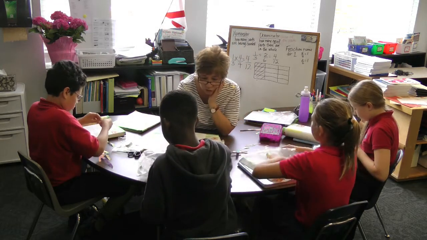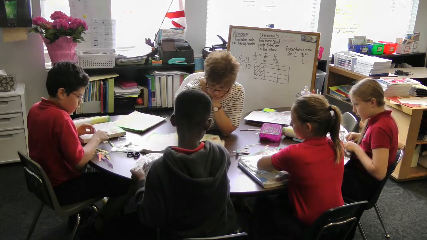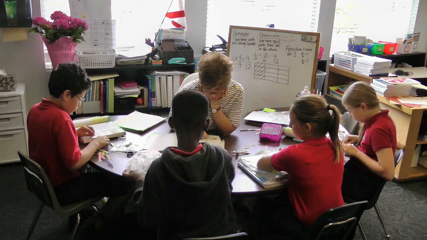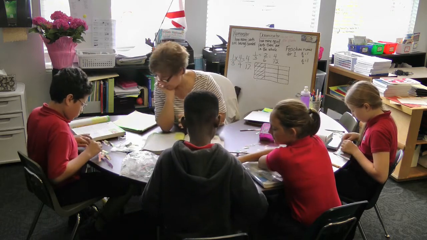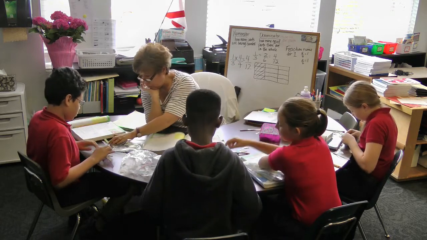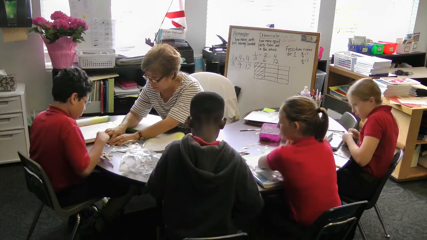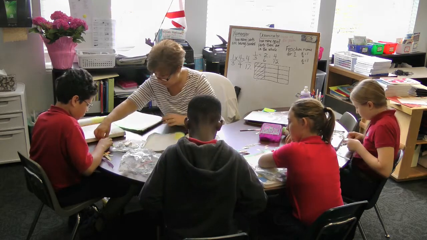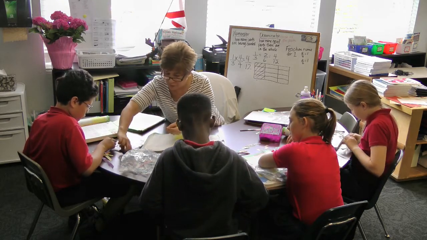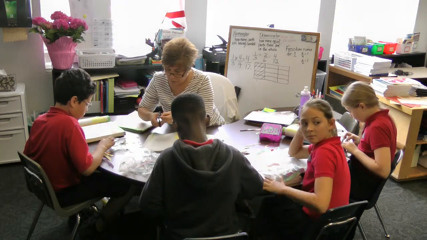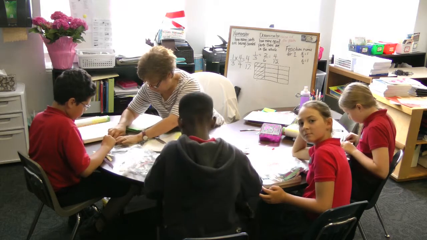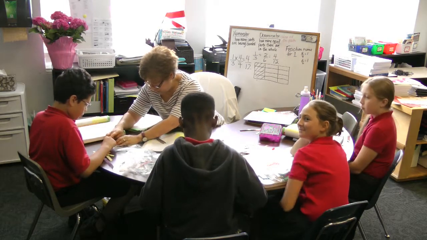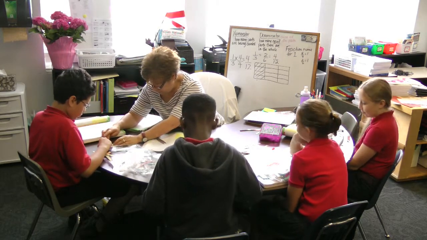You're comparing 2 4ths with 3 8ths. Line them up right underneath each other so you can compare. Let's trim this up a little bit. There you go.